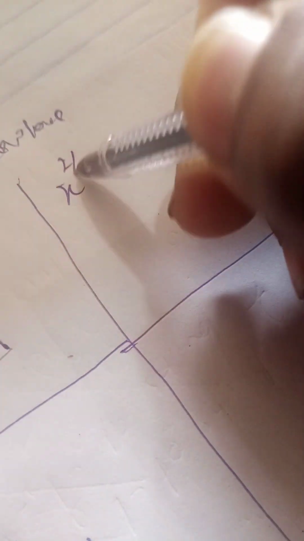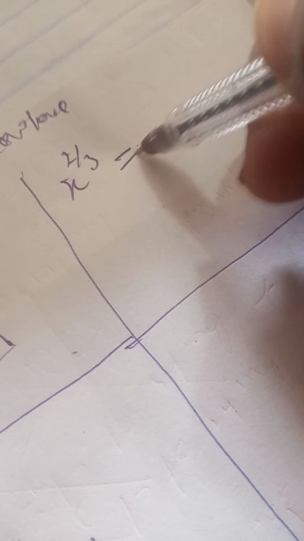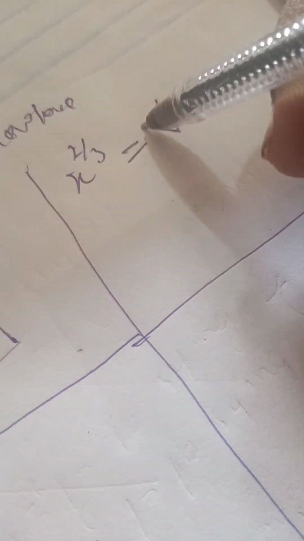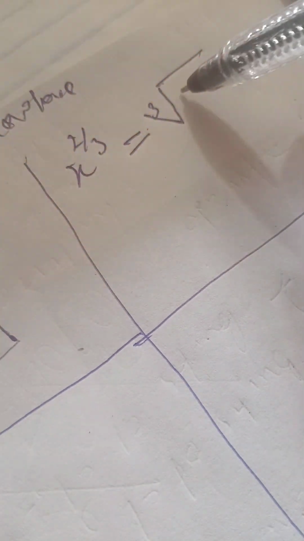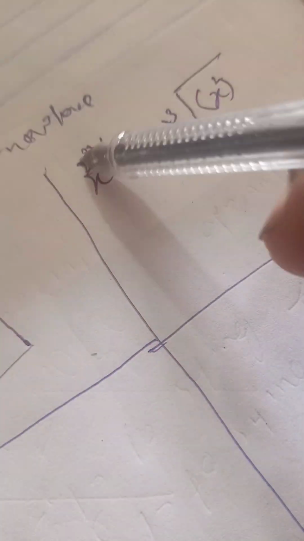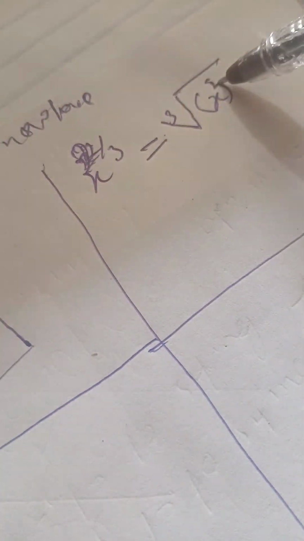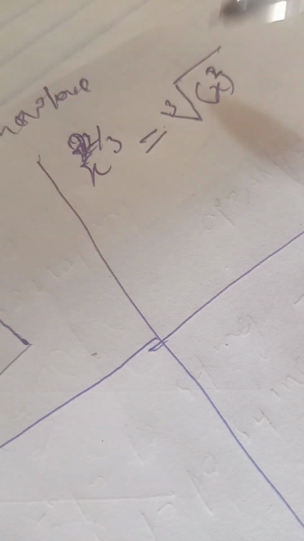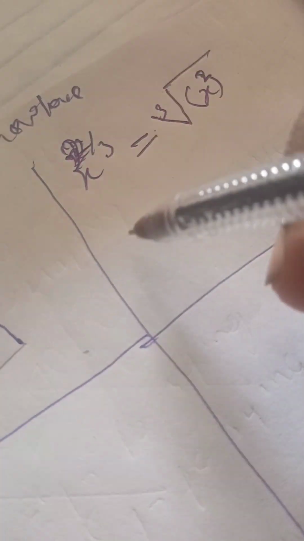So if you have a situation like x raised to power 2 over 3, you are going to first of all have the cube root of x, but it's going to be x squared because there is this square on the 2 here. Because of that square on the 2, the x will have a square, then this cube root will appear here. If you have x raised to power 4 over 3, it's almost the same thing.